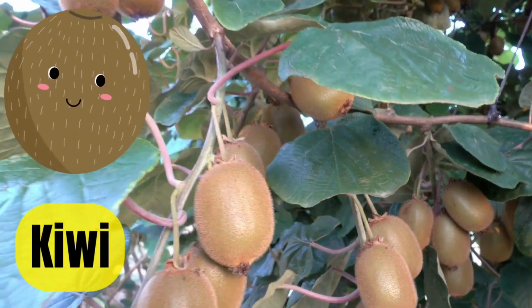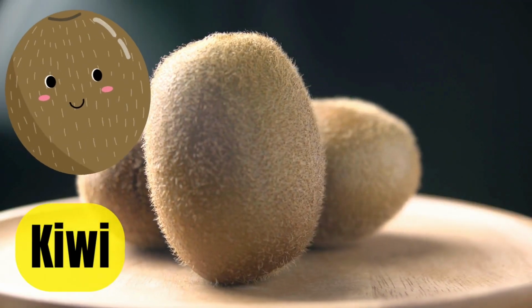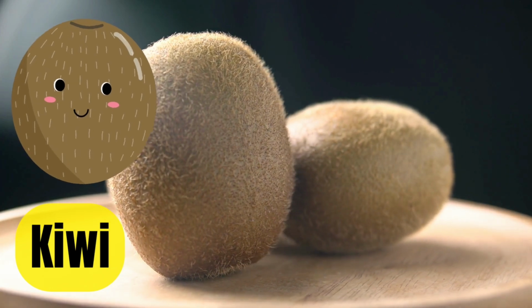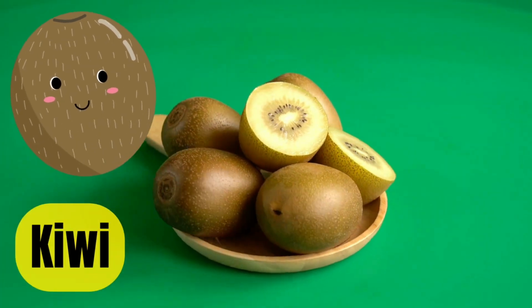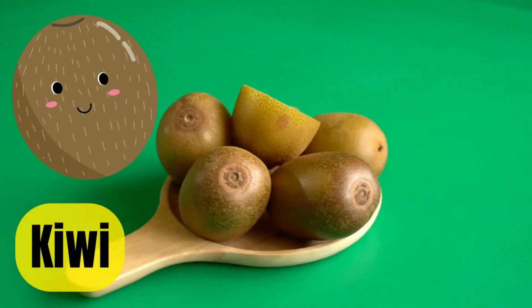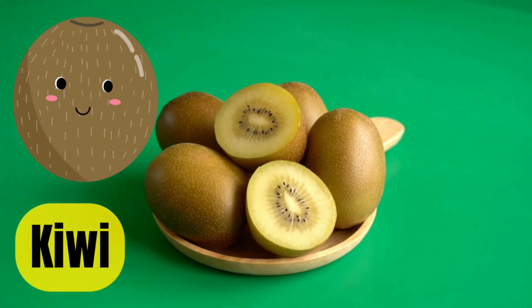Kids, this is a kiwi fruit. Kiwi. The name of this fruit is kiwi.